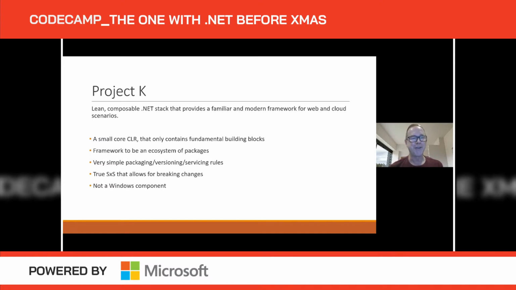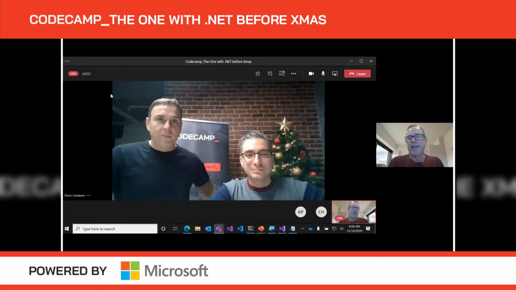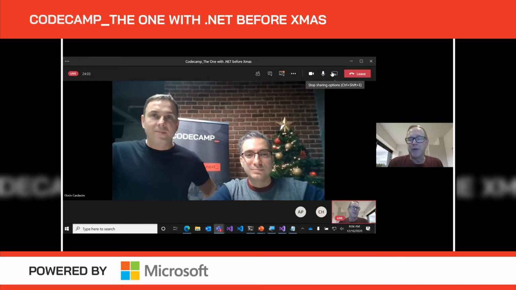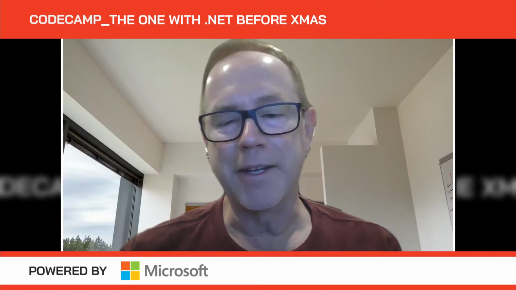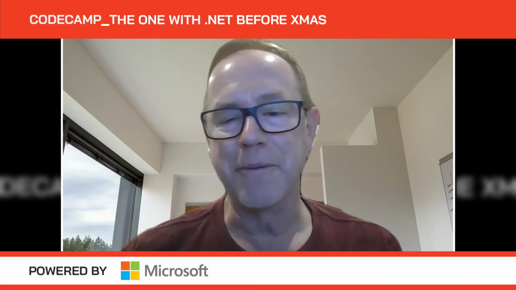This is the initial slide saying it's a lean composable .NET stack, small core CLR. I don't even know if the word core CLR existed at that point in time, but maybe we invented it. Ecosystem of packages, very simple packaging, versioning rules, true side-by-side, not a Windows component. The funny thing about this, and this just shows the era of Microsoft, is that notice it doesn't say open source and it doesn't say cross-platform. We presented this to Scott and Jason Zander. Jason Zander runs Azure. And Jason was like, why is it not open source? Why is it not cross-platform?